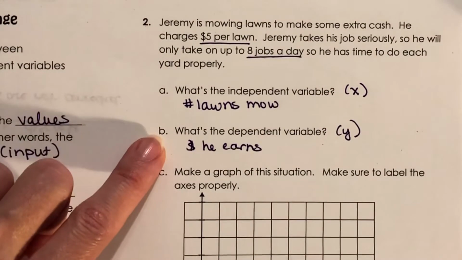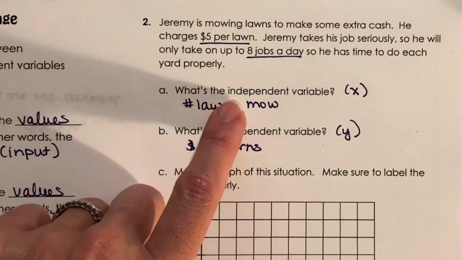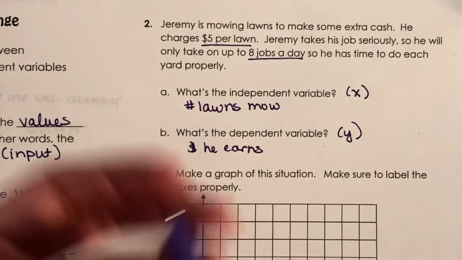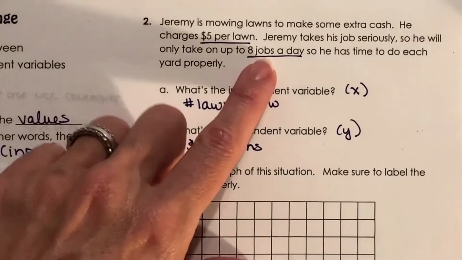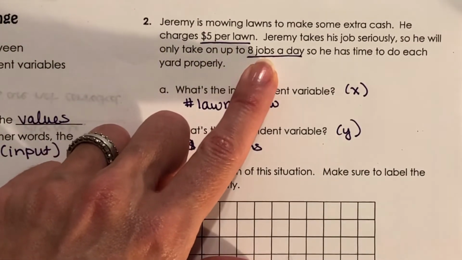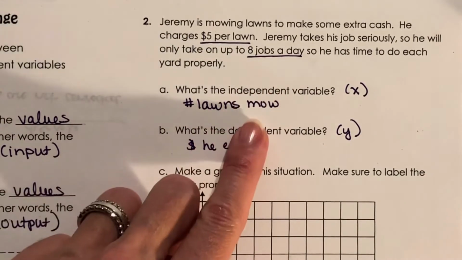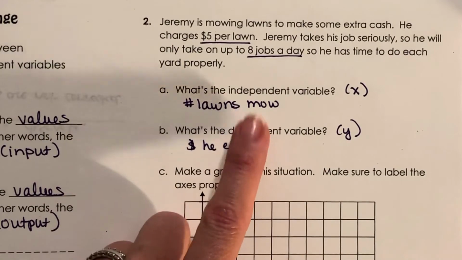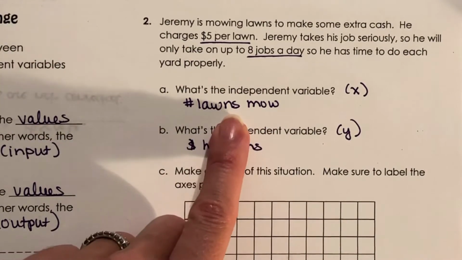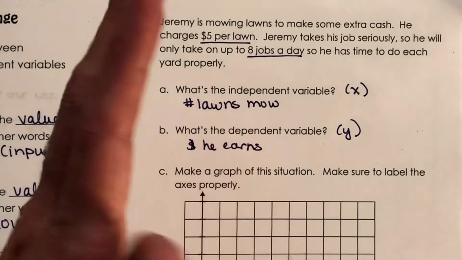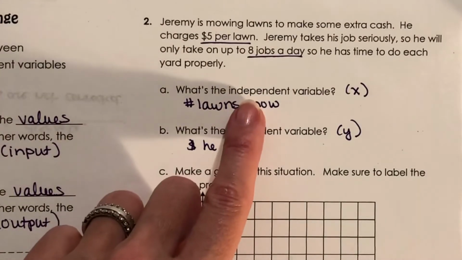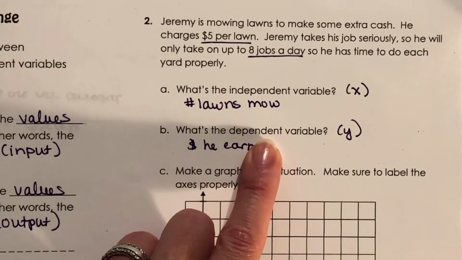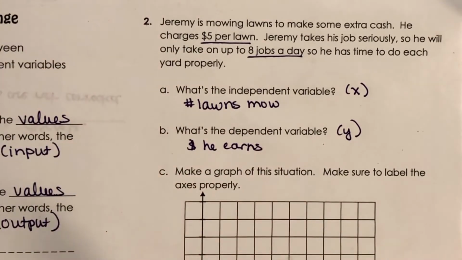One thing to consider is that there's actually a restriction on the independent variable. It's not just an infinite number. He can only take up to 8 jobs a day, so 8 is the maximum value for this independent variable. They're also whole numbers, they're integers. I can't have half of a lawn, it's one full lawn. So there are restrictions on the independent variable, and therefore there are going to be restrictions on the dependent variable. I can't get just any value at all.